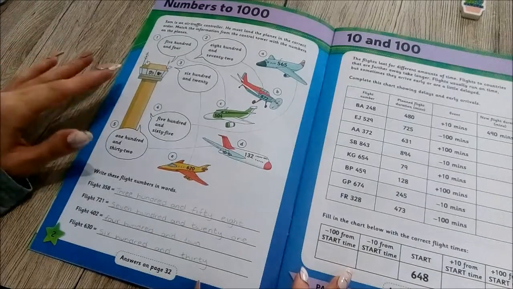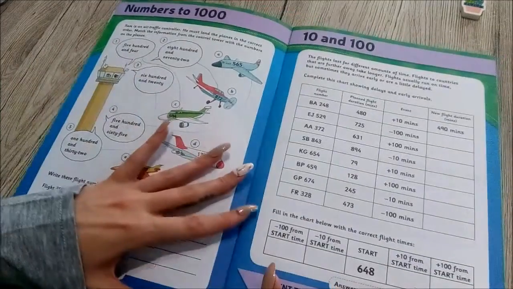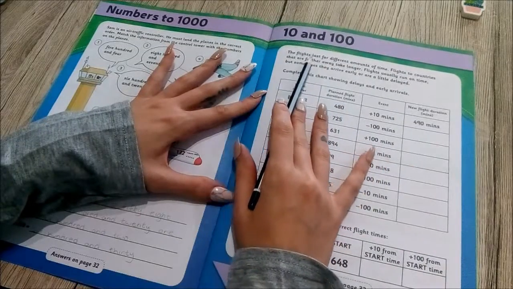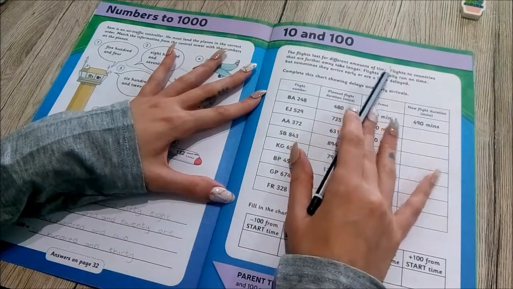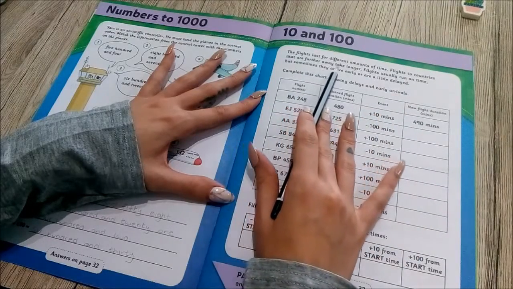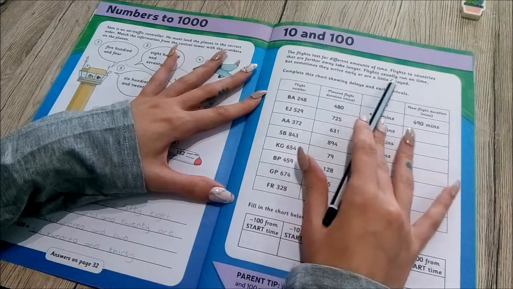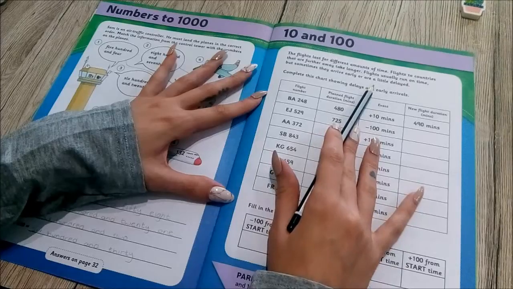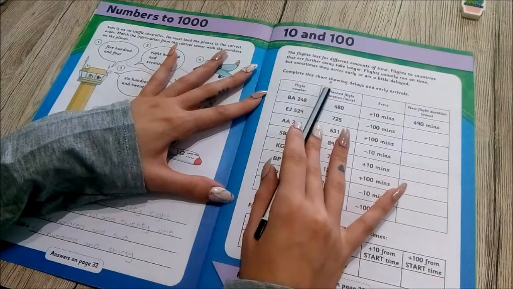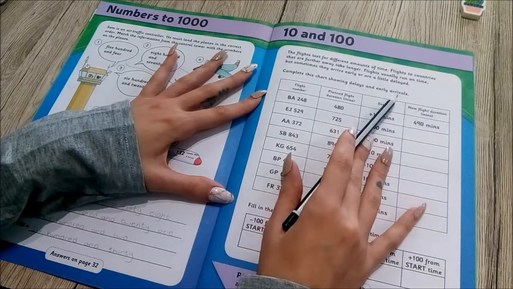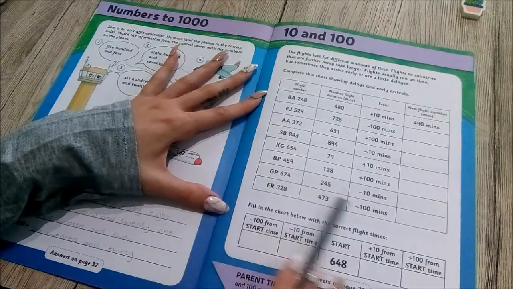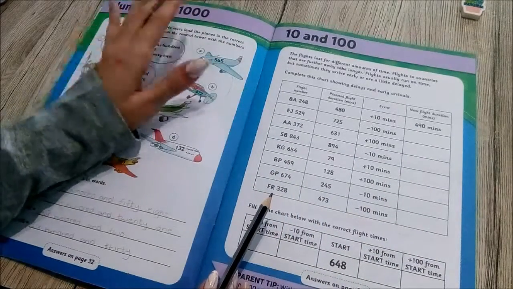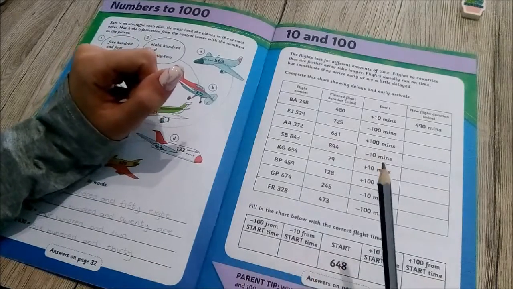You did really, really well. Let's go on to the second page because it's still about flights. So let's have a look. So it says the flights last for different amounts of time. Flights to countries that are further away take longer. Flights usually run on time, but sometimes they arrive early or are a little delayed. Complete this chart showing delays and early arrivals. Now, I know all of this writing and numbers can look a little scary, but that doesn't mean that it is scary, okay? So let's have a look at the first one.